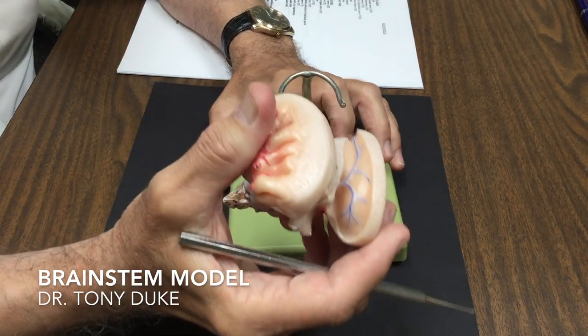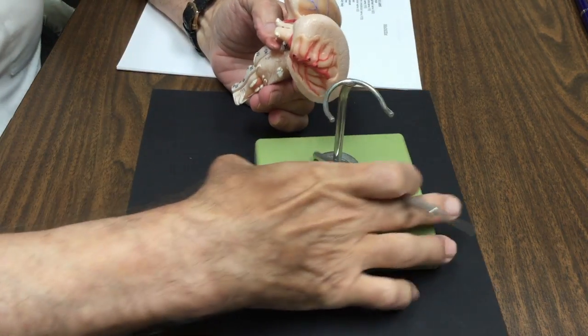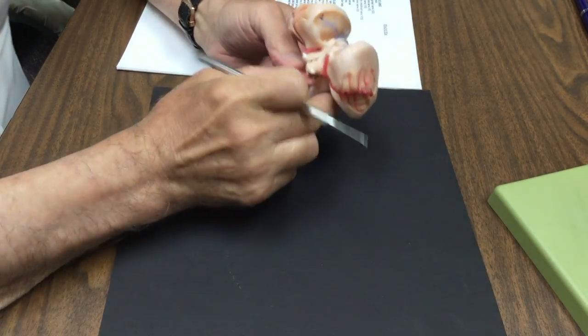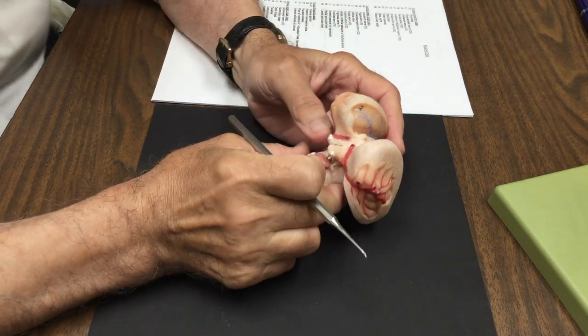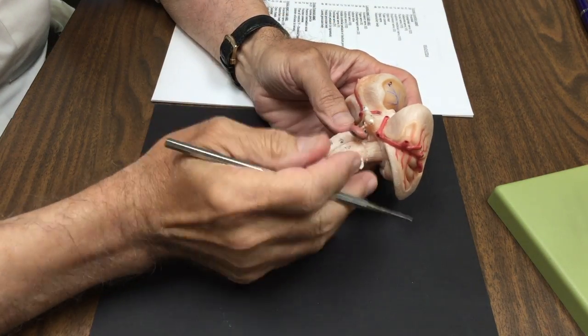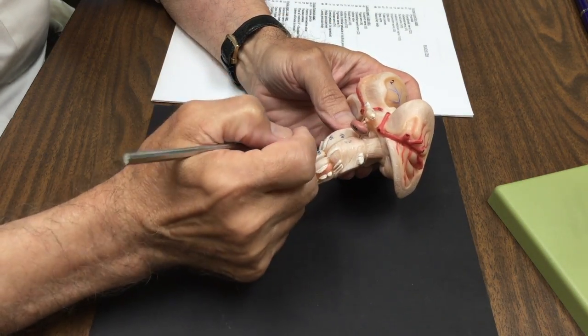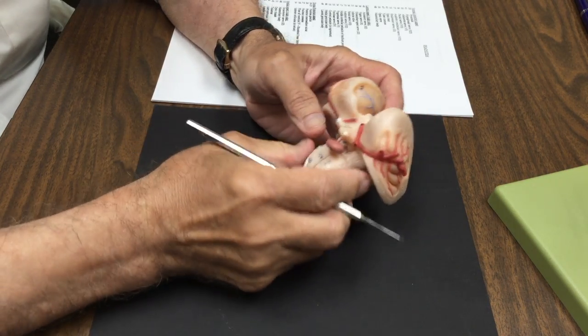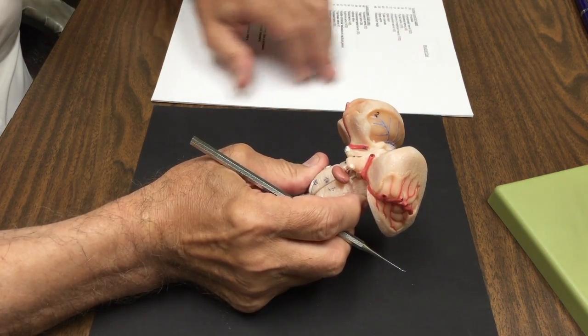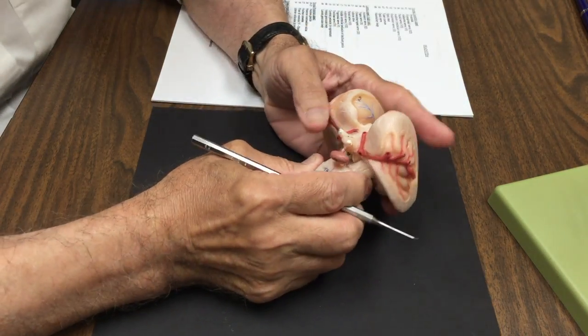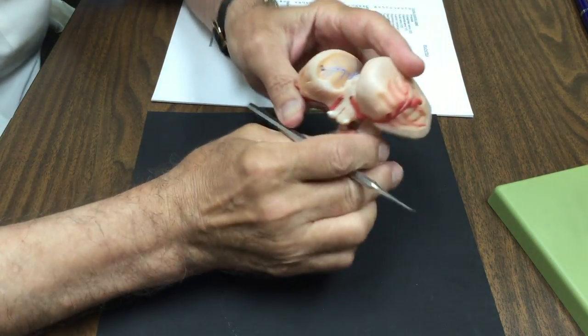Okay, this is the first model you guys are going to be working with. That's a brainstem. And we're going to follow the handout that you have. You're going to take different aspects of the brainstem and identify some of the structures. The first thing on your handouts is look at the ventral anterior aspect. That's the ventral anterior aspect.